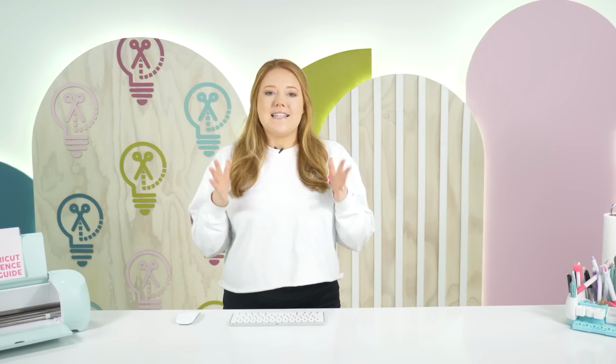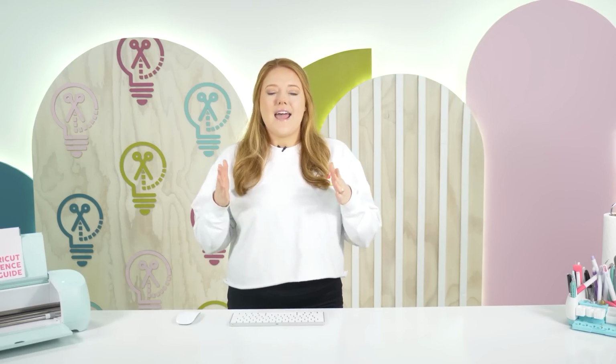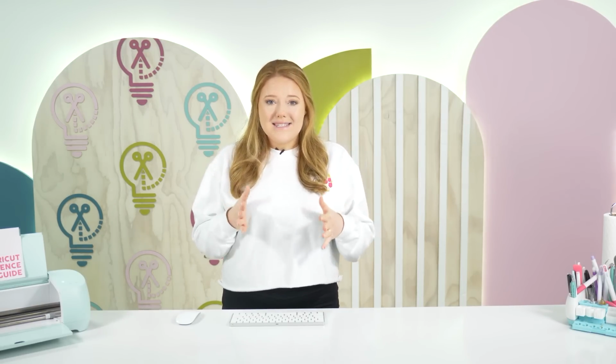So previously with the print and cut feature, you were only able to cut within a very small parameter. Cricut has listened to the customers, and they have updated the print and cut features so that we can cut up to a tabloid size or an A3 size paper, which is so amazing. And I'm going to show you all how to do that right now.